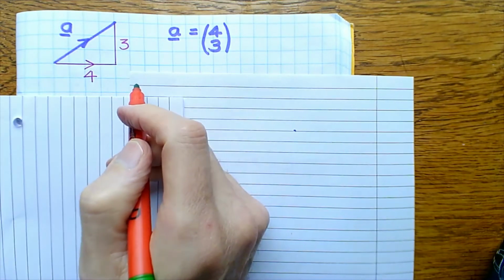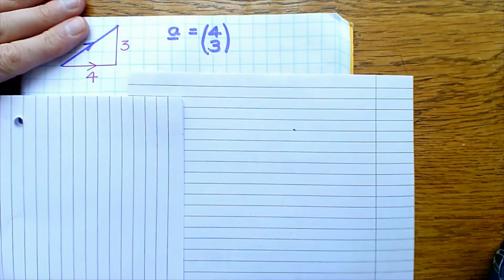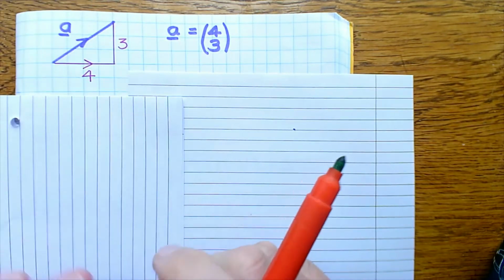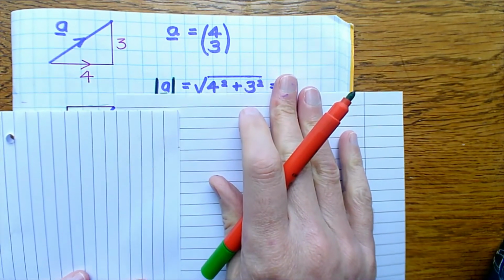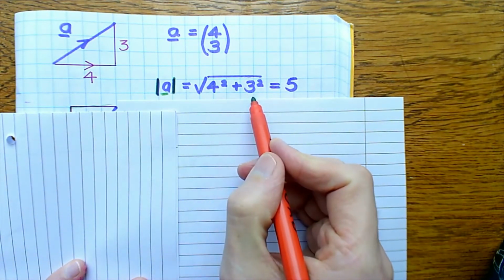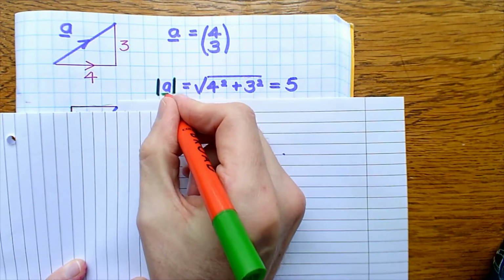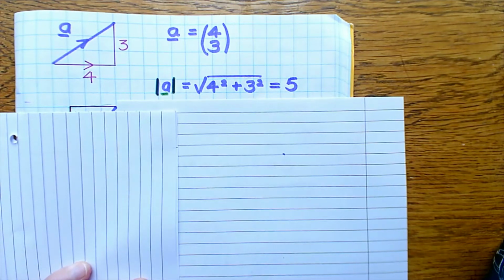Okay, so can we work that out? Well, if we ignore the A and think of it just as a right-angled triangle, we've done this many times since the end of second year, beginning of third year with Pythagoras. So we're going to use Pythagoras and tidy it up into one line. So we'll do square root of 4 squared plus 3 squared. And notice these lines either side are a sign we use to say find the magnitude.